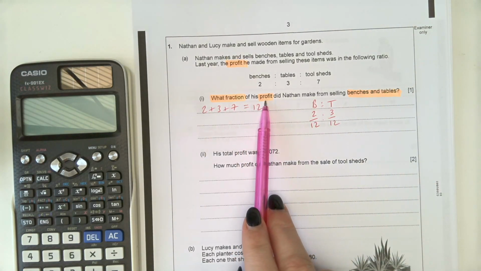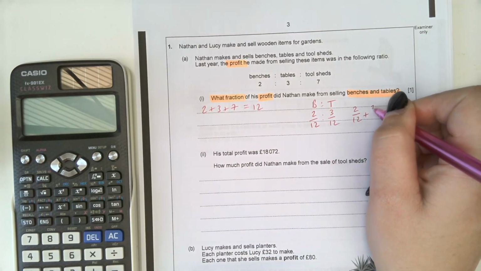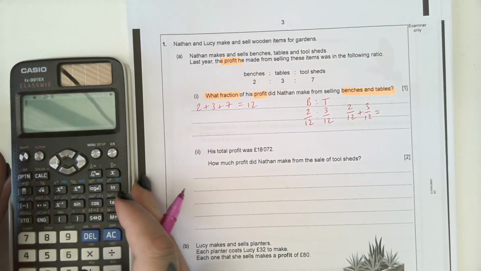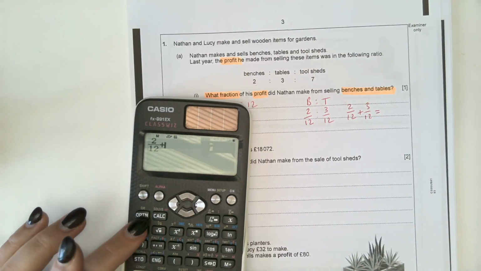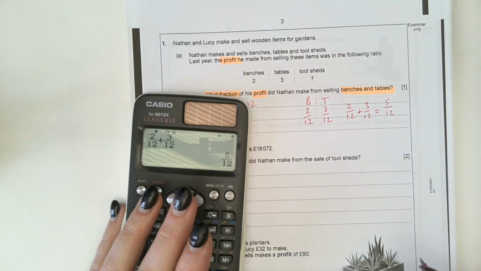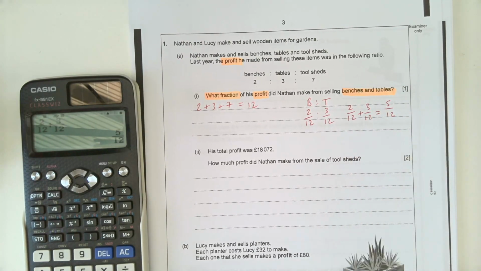We want the fraction of profit he makes selling benches and tables. So doing 2 over 12, add 3 over 12. If you're not comfortable with fractions, then enter it into your calculator. So 2 over 12, remember to arrow off before you press add, 3 over 12, that gives an answer of 5 over 12. If you are okay with fractions, you will have known that the denominators are the same, so we simply add the numerators. So 5/12 is our fraction of profit for selling benches and tables.